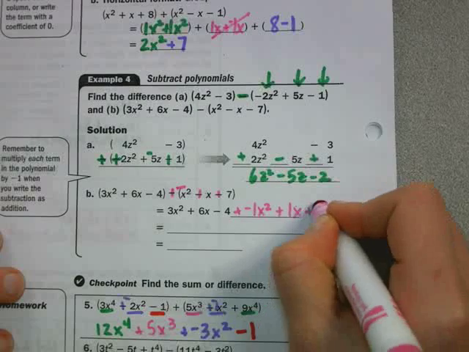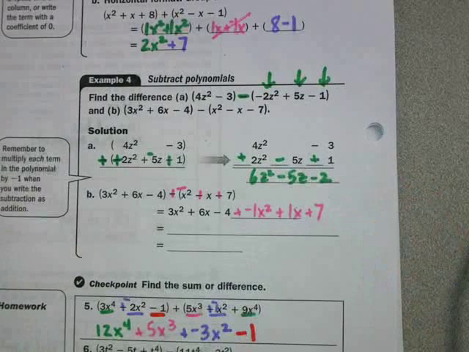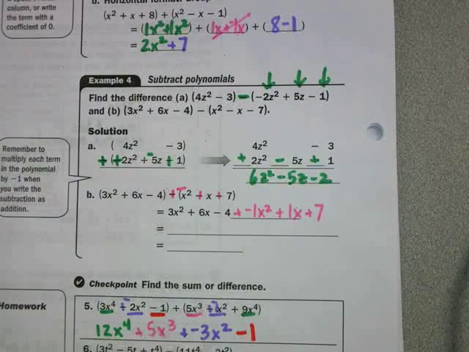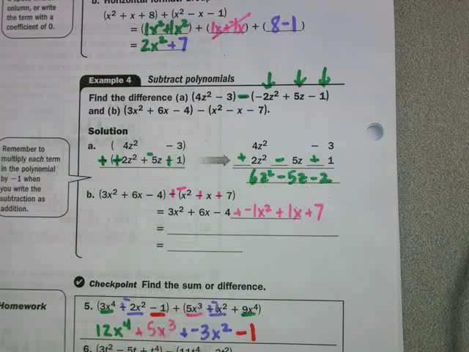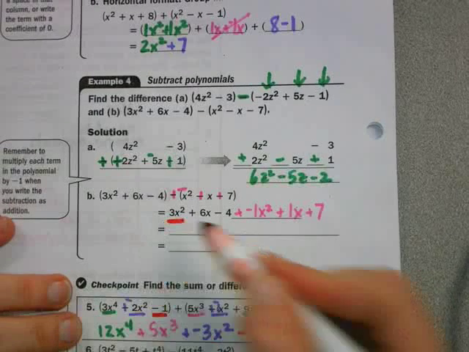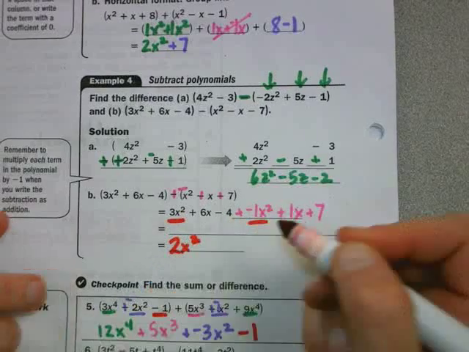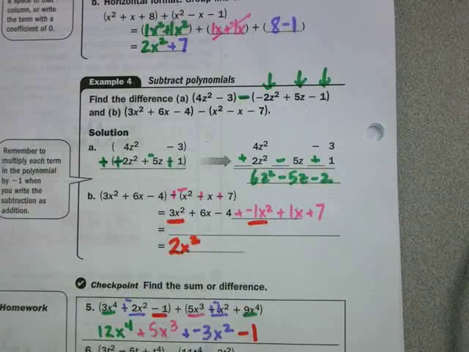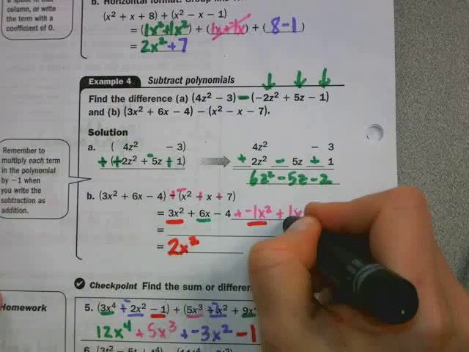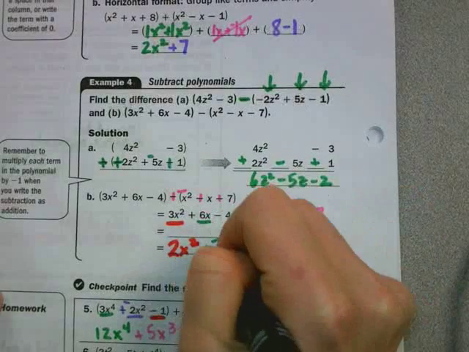Then they want you to regroup them so that they are next to their like term, their exponent of the same degree. I'm just going to use my color coding here and get my final answer. So I have a 3x squared and a negative 1x squared. They make 2x squared. I have a 6x and a 1x, which is 7x. And I have a negative 4.